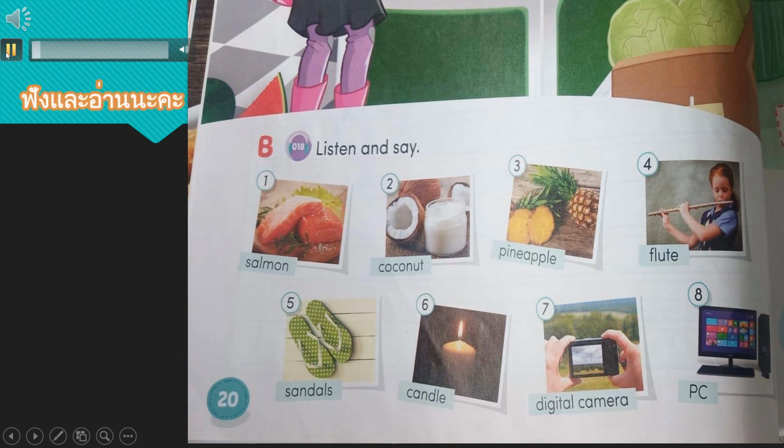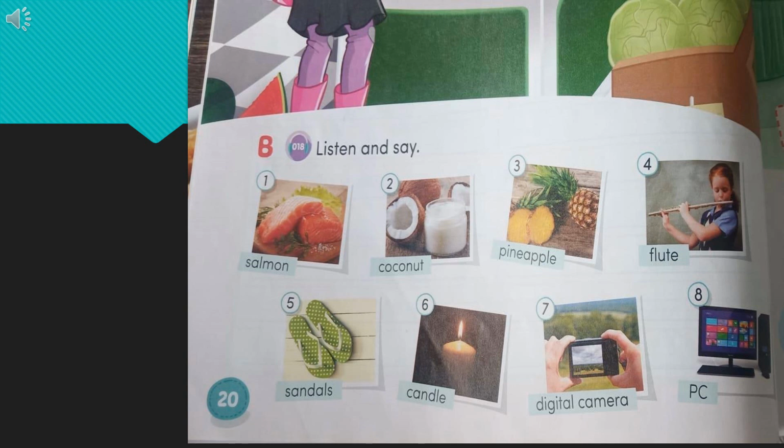B. Listen and say. Number 1. Salmon. Number 2. Coconut. Number 3. Pineapple. Number 4. Flute. Number 5. Sandals. Number 6. Candle. Number 7. Digital camera. Number 8. PC.